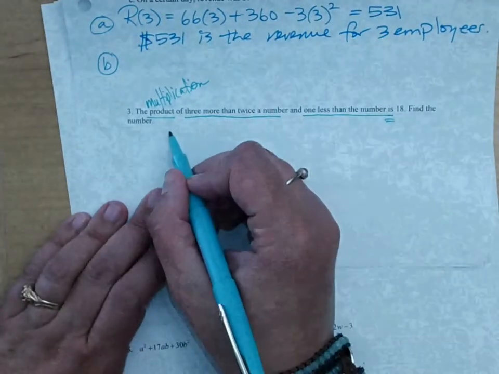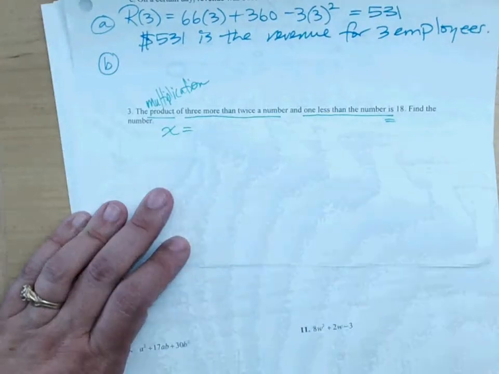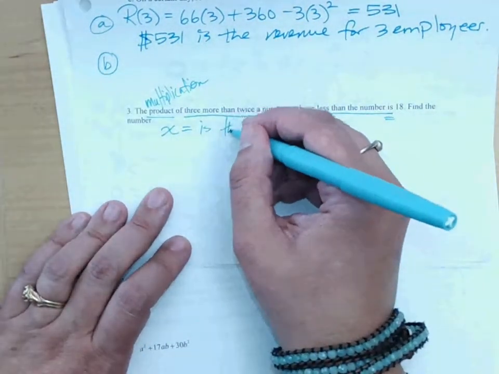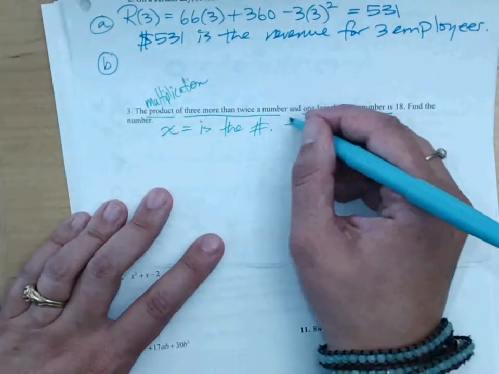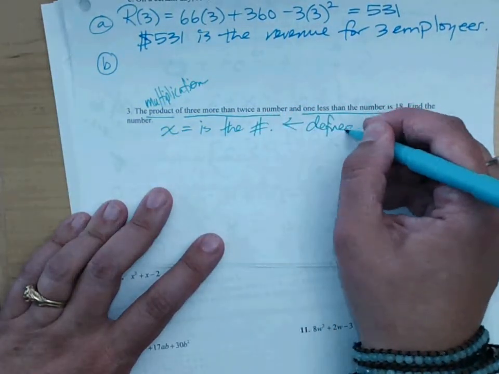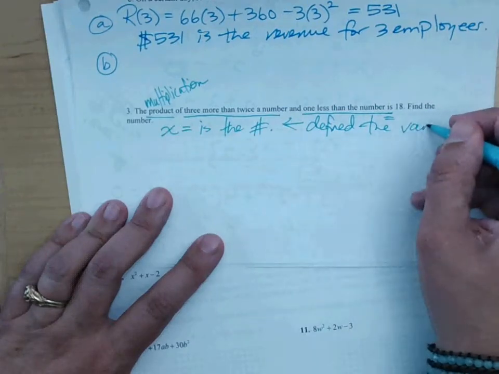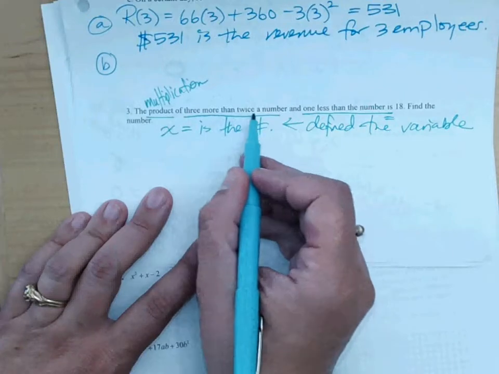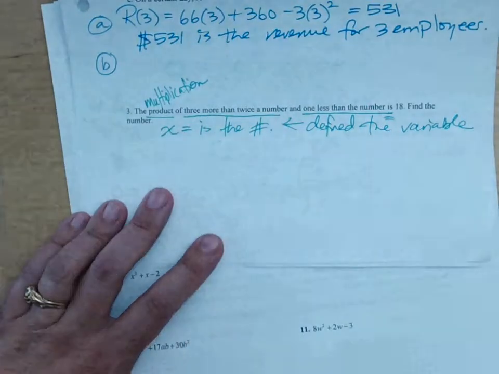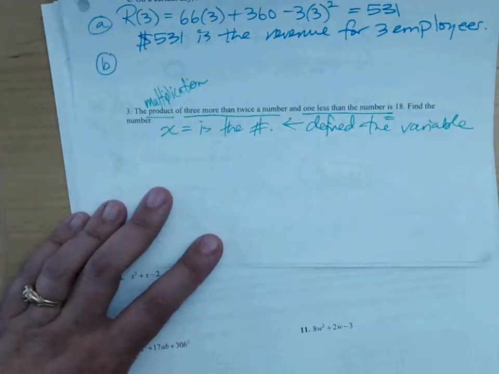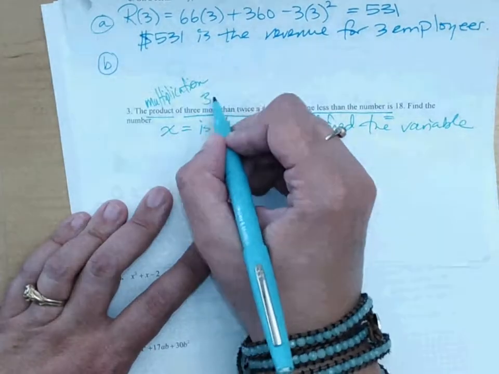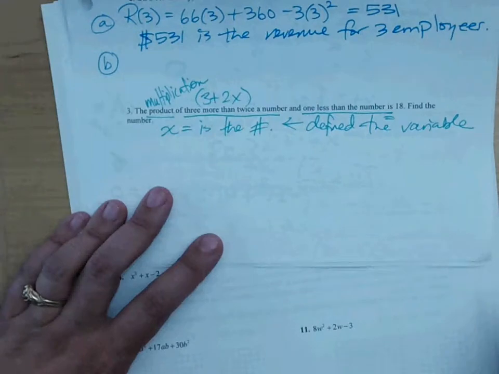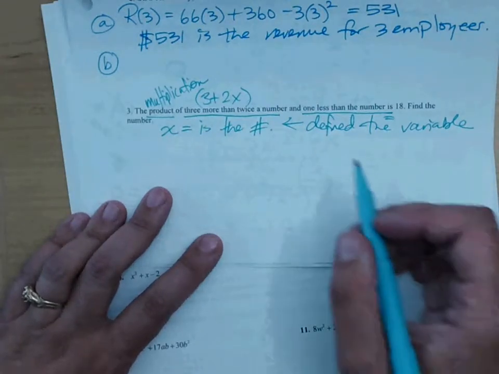So if we don't know what the number is, we're going to use a variable. A lot of times we use x. We're going to say x is the number. What I've done here is I've defined the variable. Okay? So now expression number 1, 3 more than twice a number. How do I translate that into math? 3 more than twice a number: 3 plus 2x. Okay? There's one of our factors because we're multiplying to get a product.